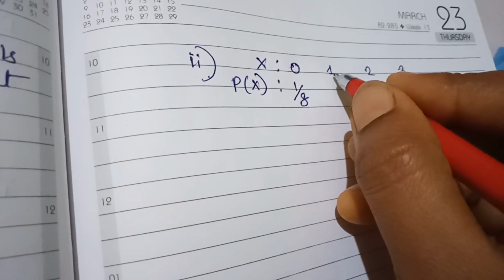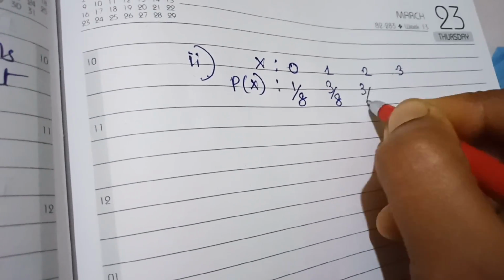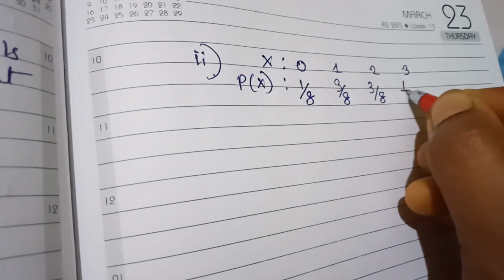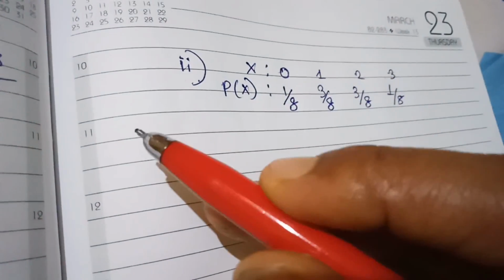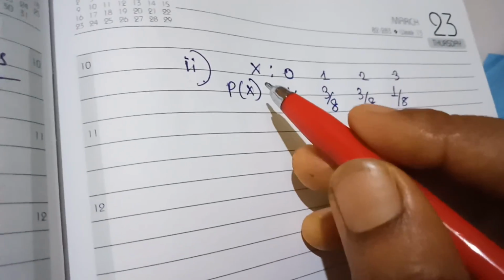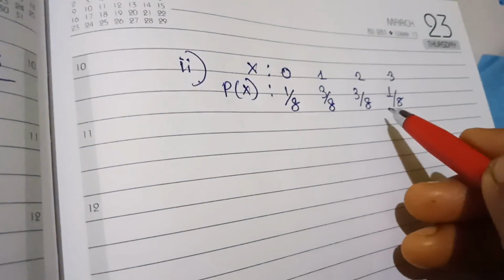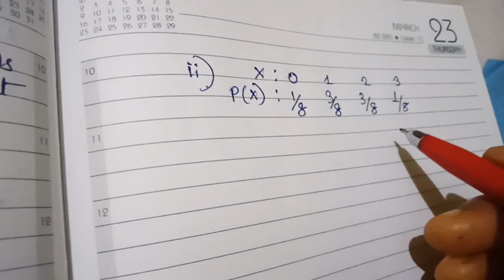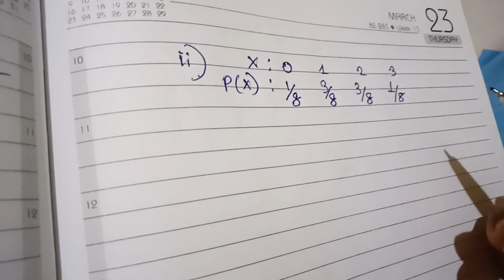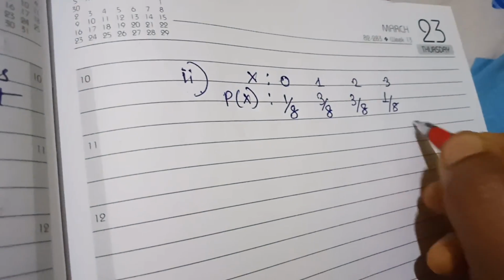For 1 there are 3 elements, so it's 3 by 8. For 2 there are 3 elements, so it's 3 by 8. For 3 there is 1 element, so it's 1 by 8. Look, this probability distribution I have already discussed in the example, that's why I haven't written it over here. In an exam, you must write all the sample space and everything. I have just done the concept over here, so you need to elaborate it a little bit for your exam purpose. Now this is the probability distribution for question number 2.